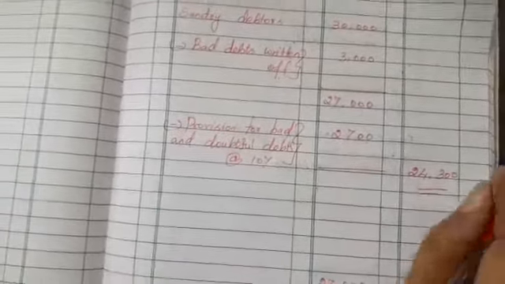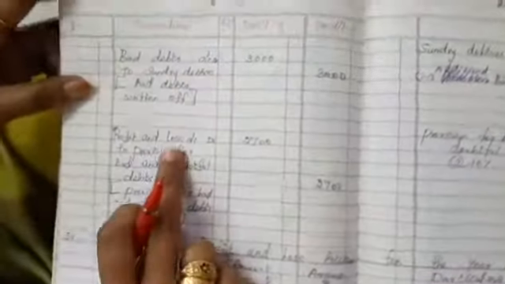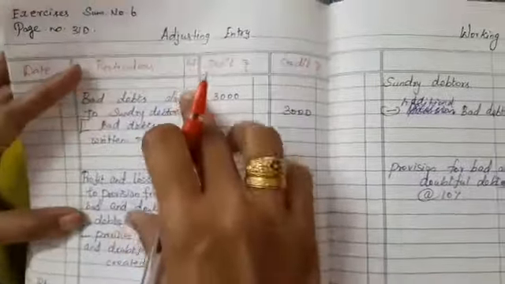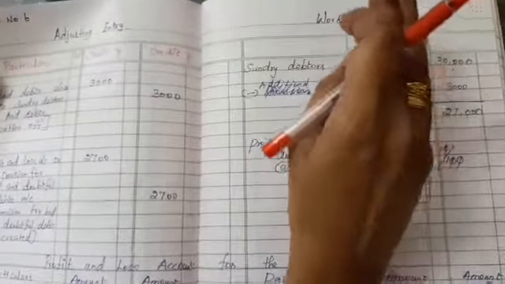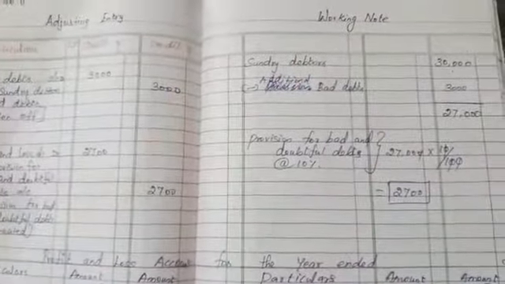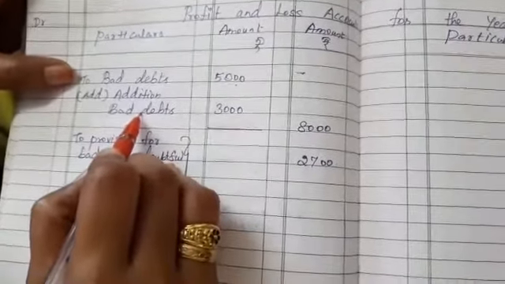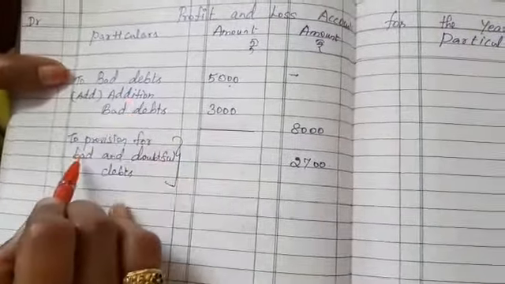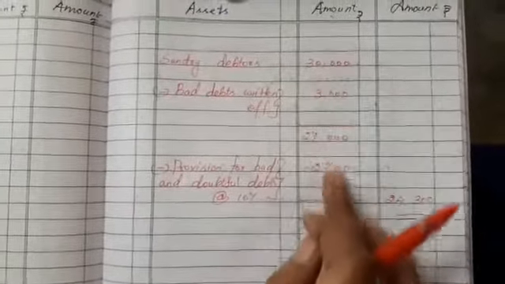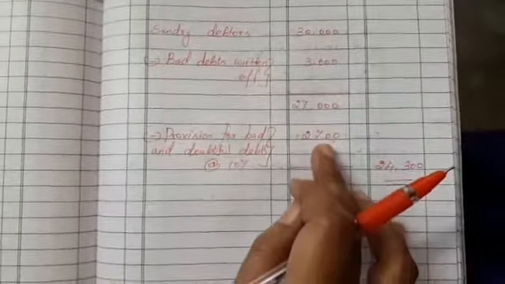This is the sum. So first we write the adjusting entries. After that, the working note. In this working note, we just show in the profit and loss account the bad debts, add the additional bad debts, and then show the provision for bad debts, 2,700. In the balance sheet, include the sundry debtors. We have to show all the bad debts and provision for bad and doubtful debts, children. That's all.